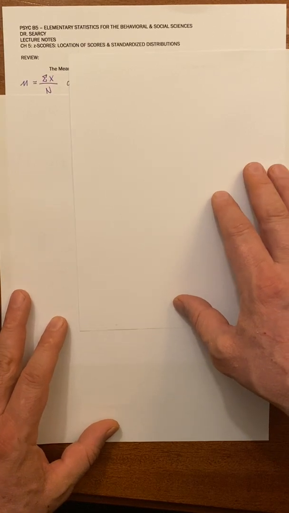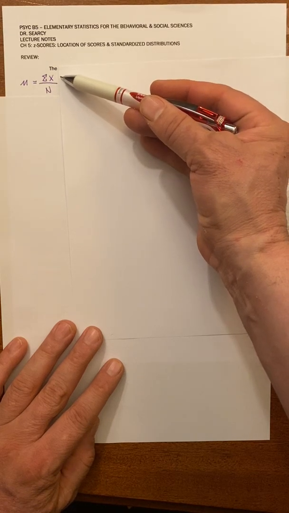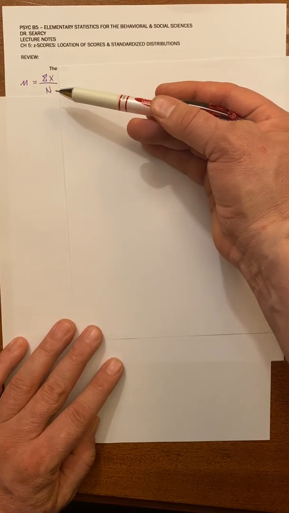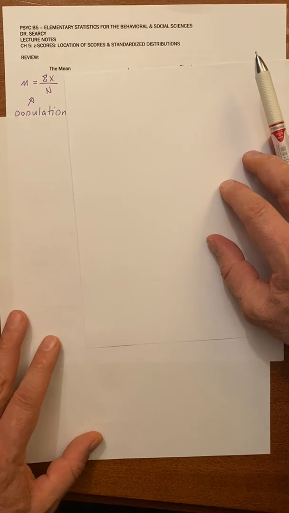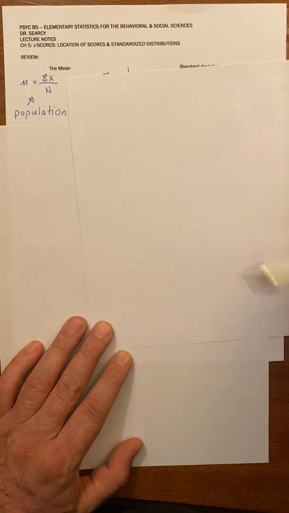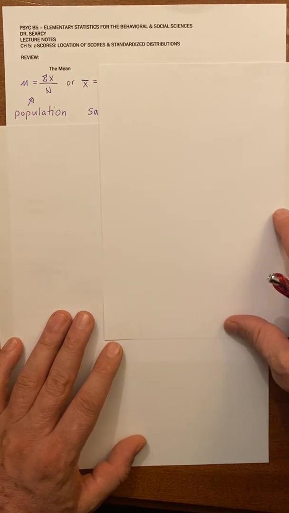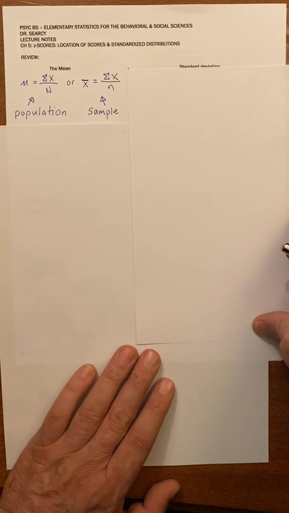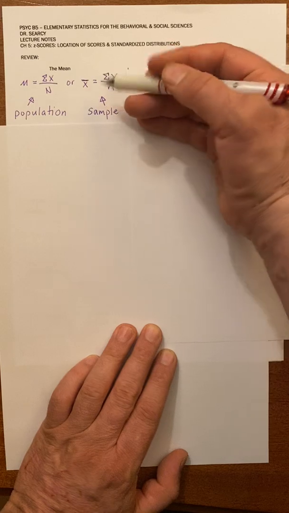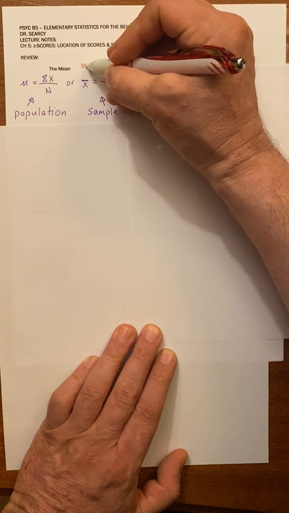The formula for it is basically where you take the sum of some collection of scores that you have and divide them by the number of scores in that collection. Remember that when we do this with a population, we refer to the mean with the symbol mu. However, if we are going to calculate the mean using sample data, then the symbology changes a little bit. Our symbol for the mean is X bar. Remember that the book refers to the sample mean with the uppercase M.